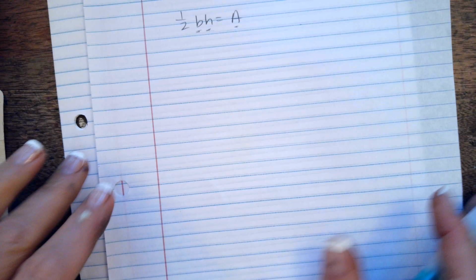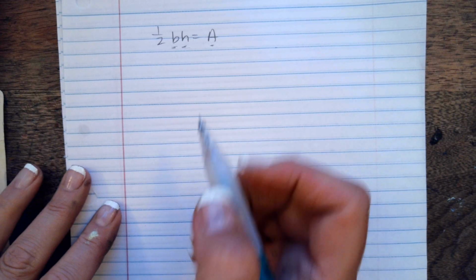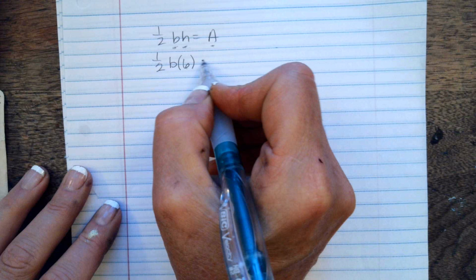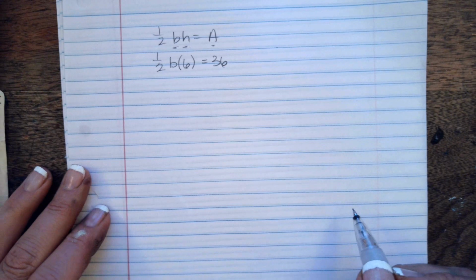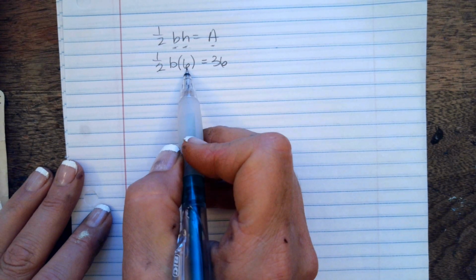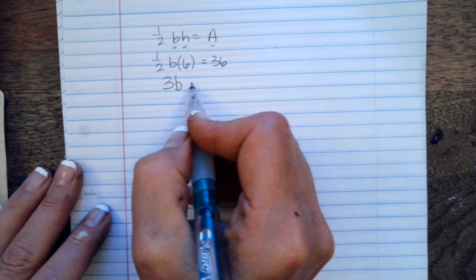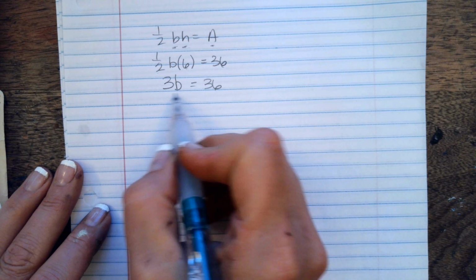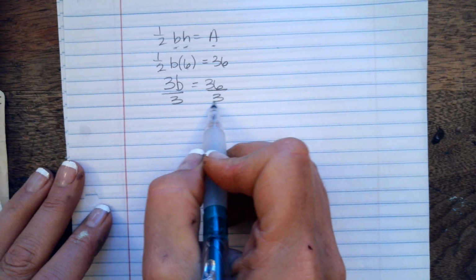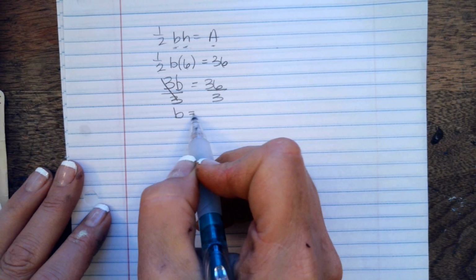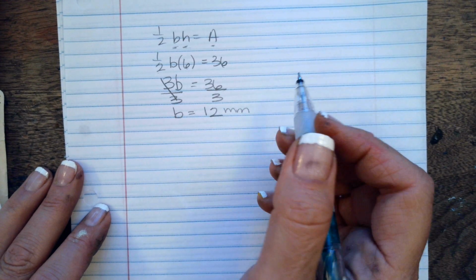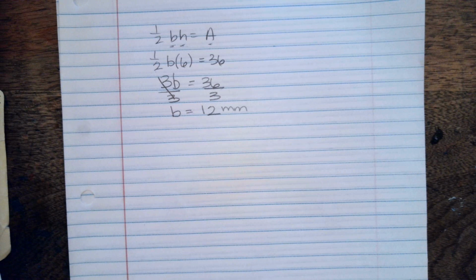So for the example that we did, they gave us 1/2 b, and then our height was 6, and then they gave us the area of 36. So then we basically say, what is 1/2 b times 6? So 1/2 of 6 is 3, and then we put our b here, equals 36. Now this becomes algebra where they're multiplying 3, we divide by 3. Anything we do to one side, we do to the other. B is left on this side. B equals 12, and then you would label it, I forgot what the label was, but just say it was millimeters. You would label the base as 12 millimeters.